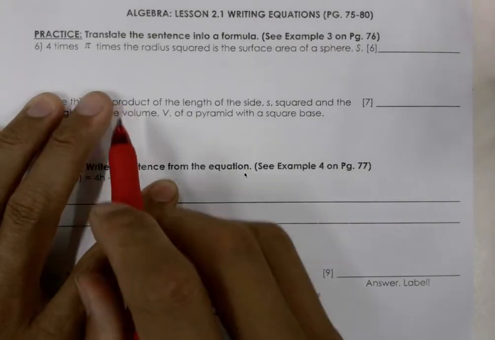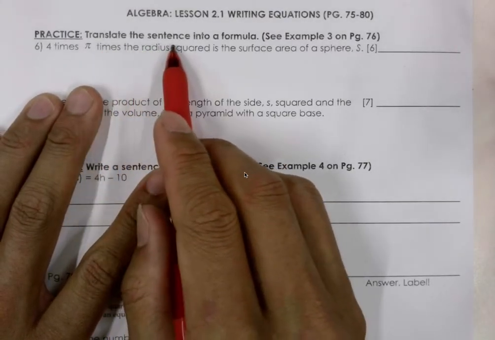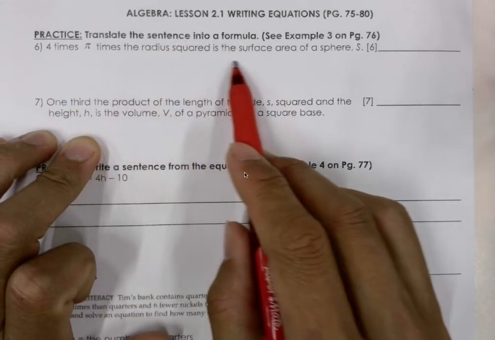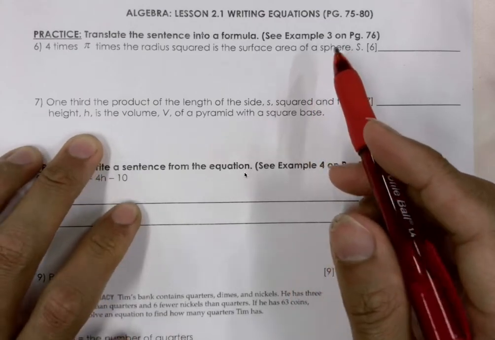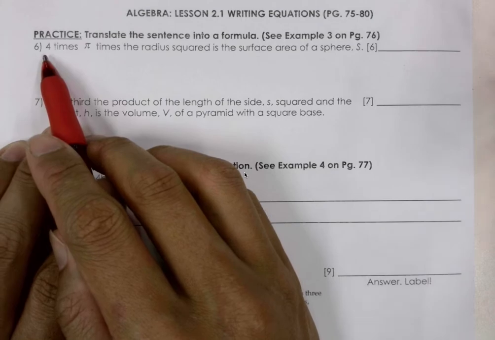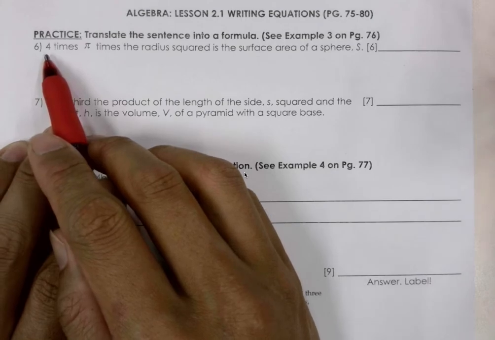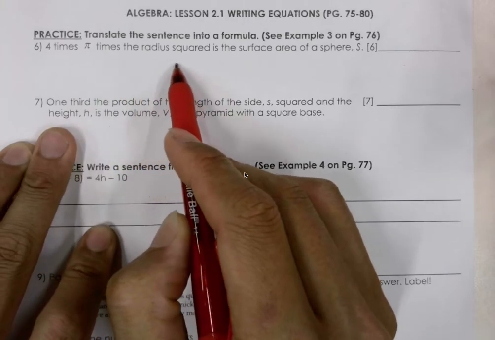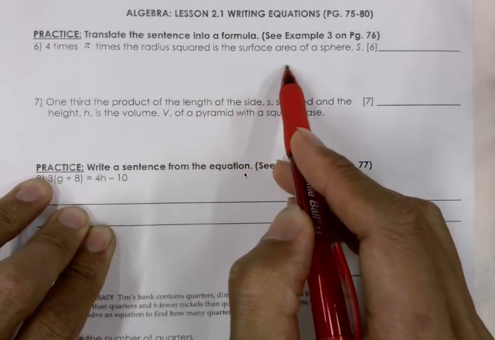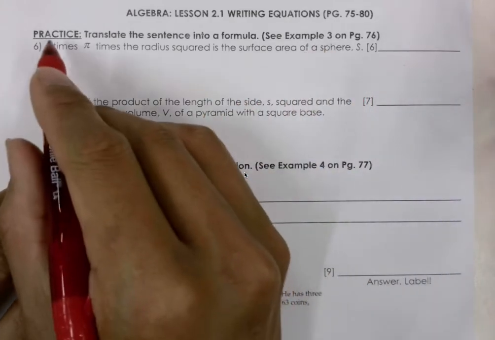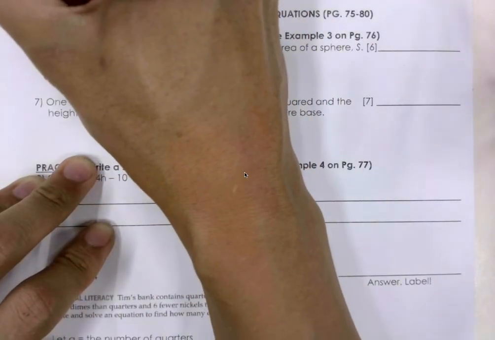Question number 6 asks us to translate the sentence into a formula, or to take the verbal expression and create an algebraic expression from it. The question gives us 4 times pi times the radius squared is the surface area of a sphere S. So times is a multiplication.